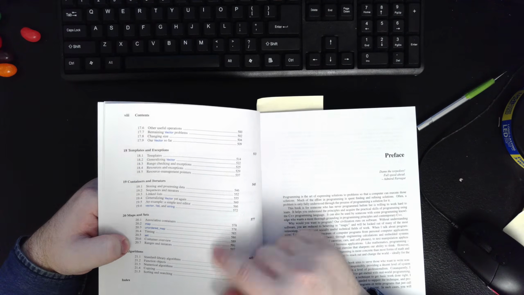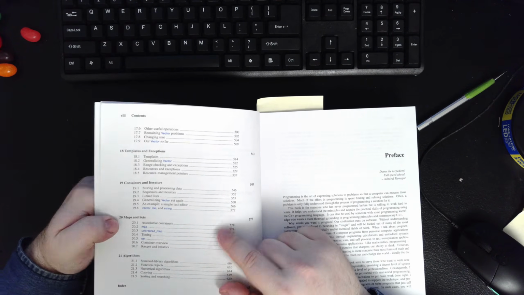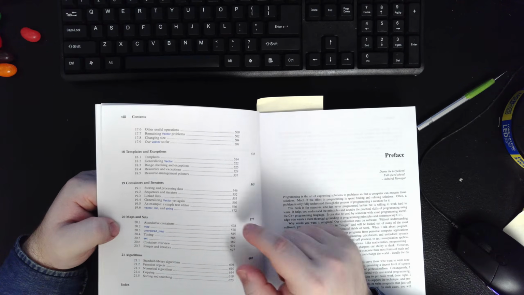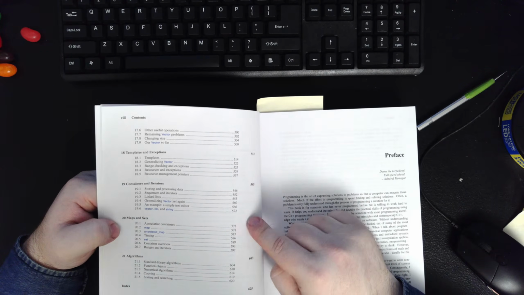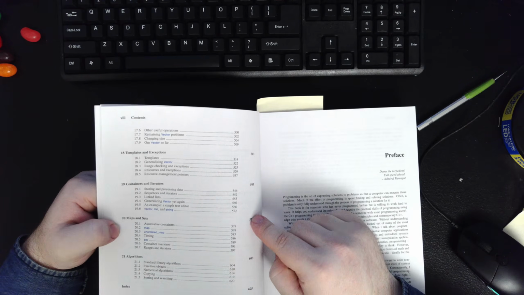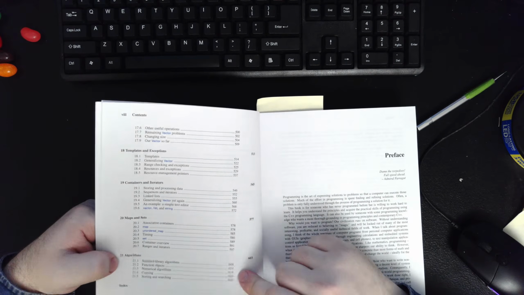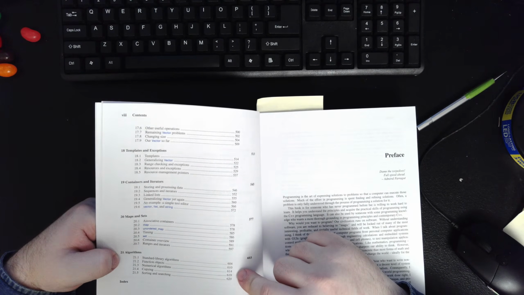So this is something I actually don't know very much. I haven't worked with maps very often. I think I've used hash maps, so most likely they're very similar or identical to that, but I haven't done that before. And of course we finish off with glorious algorithms.